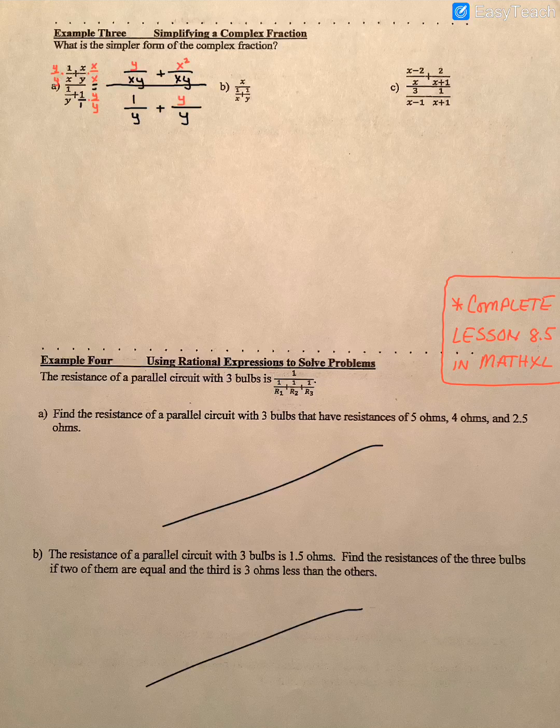Okay, so now my job is to clean this up. On top, add those two fractions together. They already have a common denominator, xy. Add your numerators. y plus x squared is y plus x squared. Okay, denominator. The fractions have a common denominator of y. So we write the y down, and then 1 plus y is 1 plus y.